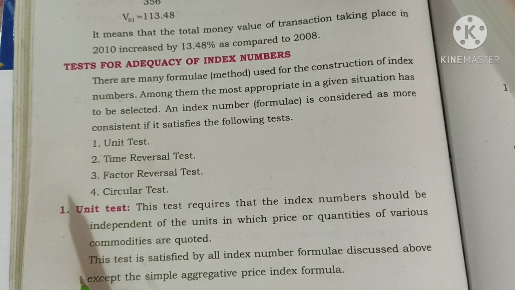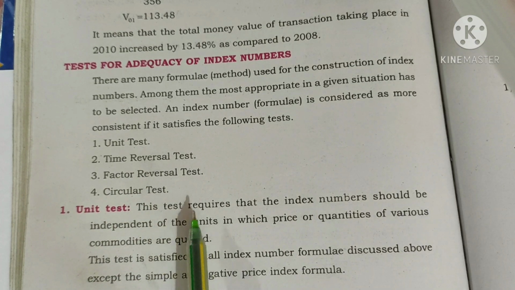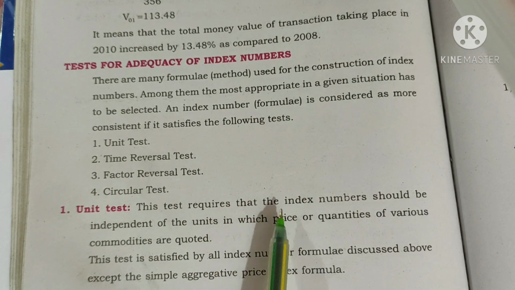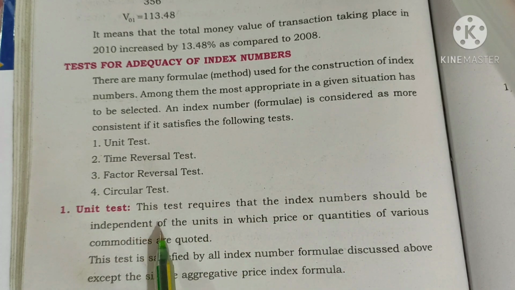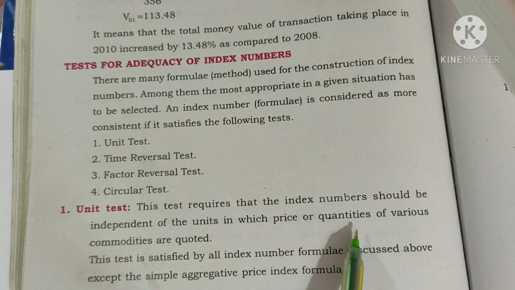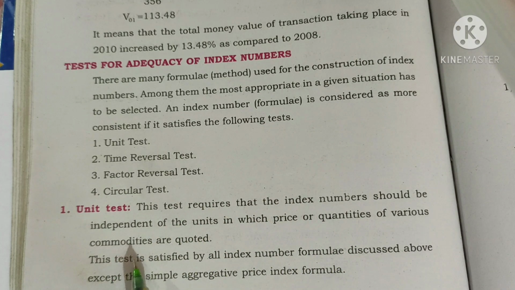That is the unit test. The unit test requires that the index number should be independent of the units in which the prices or quantities of the various commodities are quoted. That means the index number should be independent of price or quantities, either the price or the quantity should be independent of where it is quoted. So this unit test is satisfied by all the index numbers.